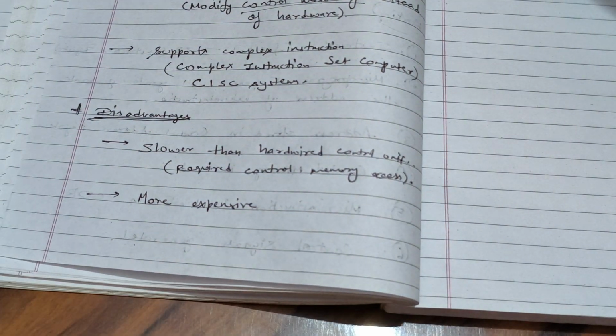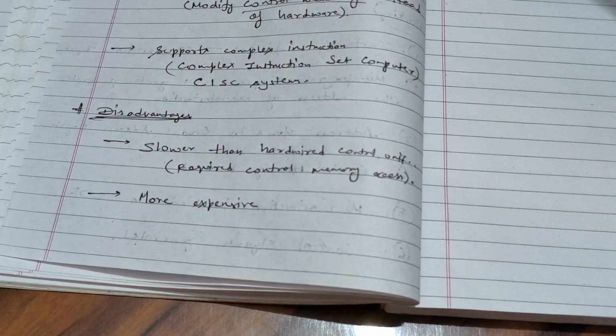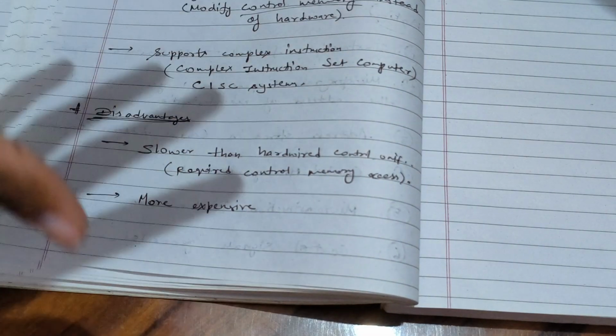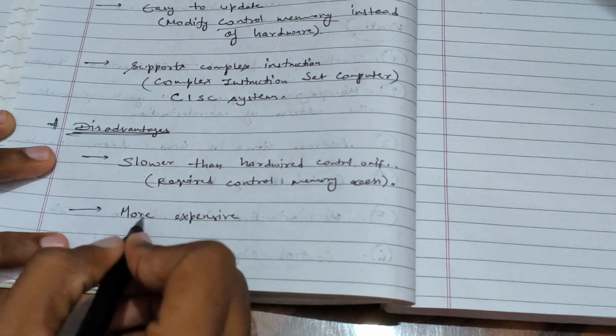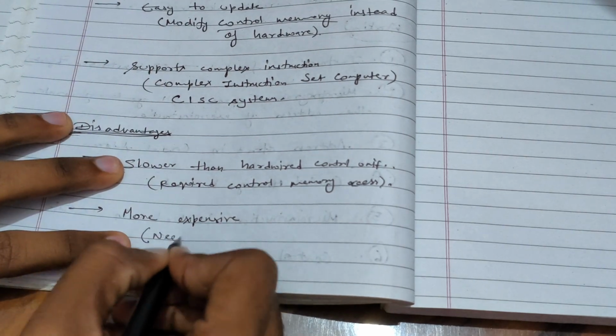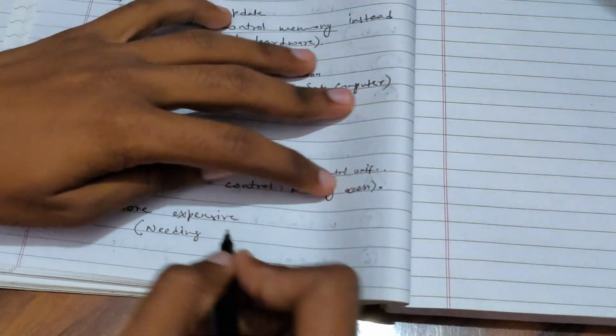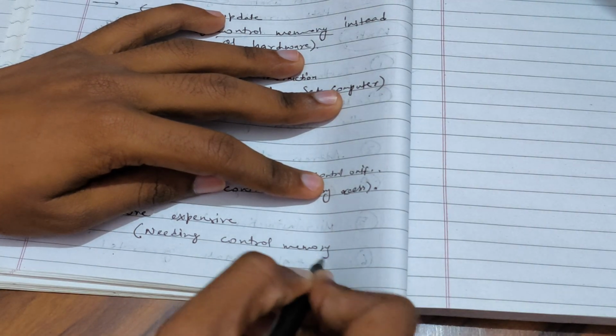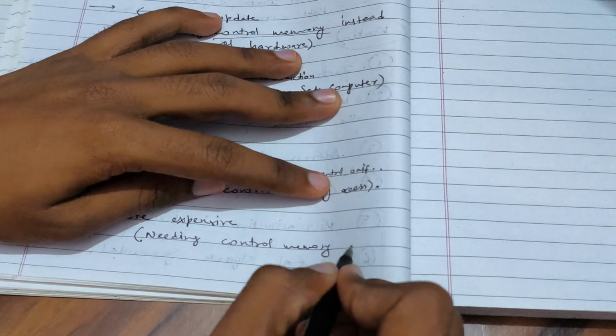The previous example was also expensive, but only when we were trying to update it. This one is inherently expensive, because it uses various components, like the control memory and the extra circuits required for those software routines.